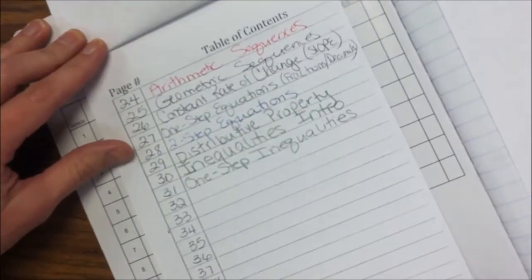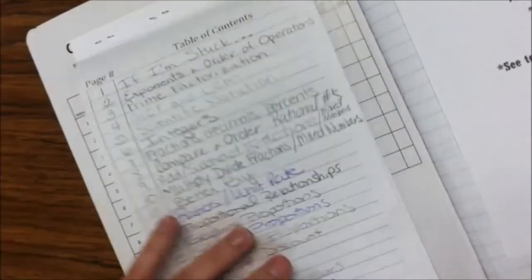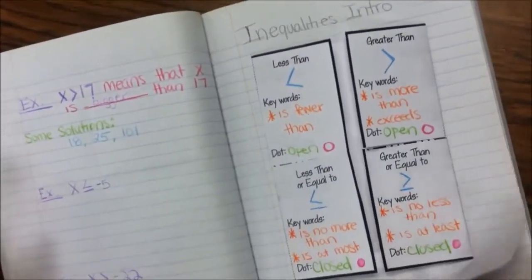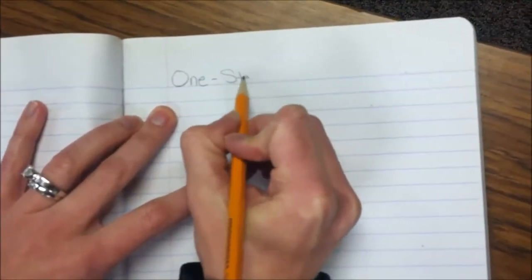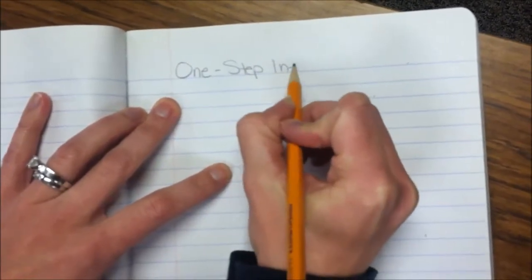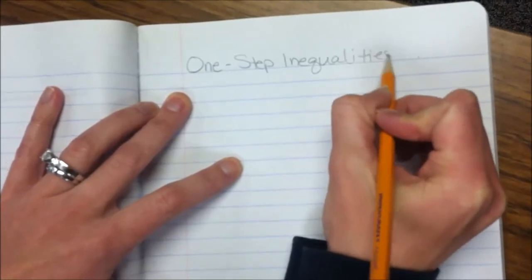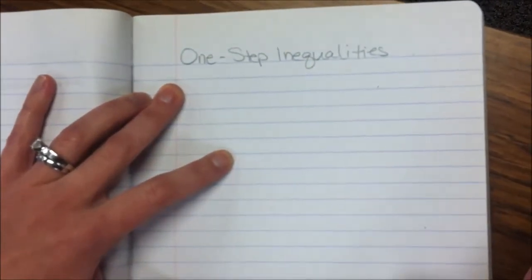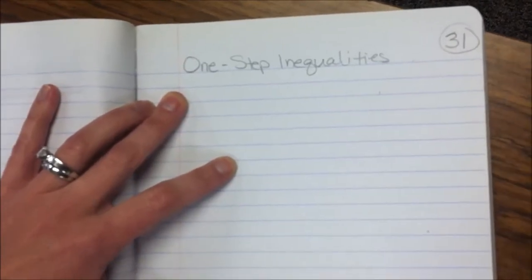Okay. Once you have that titled, you're going to turn to page 31 in your notebook. And we're going to title it again, One-Step Inequalities. And then don't forget to number your page, and it's page 31.